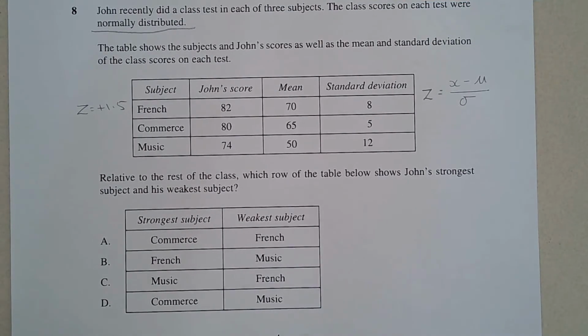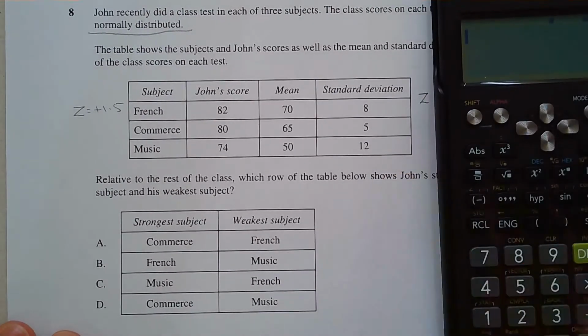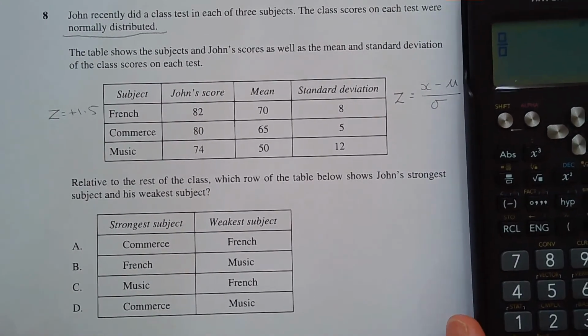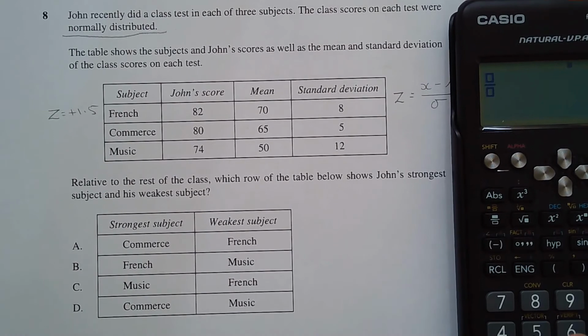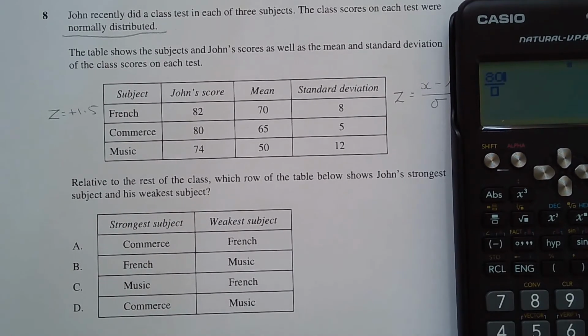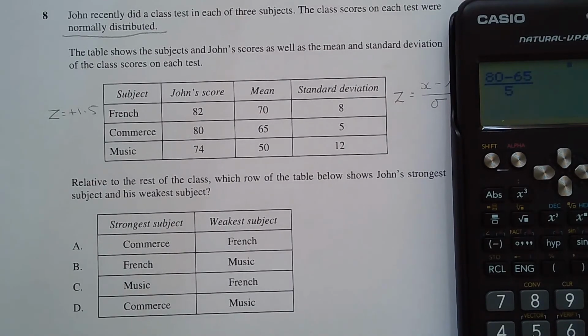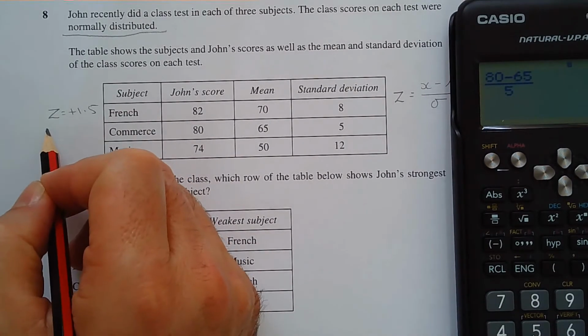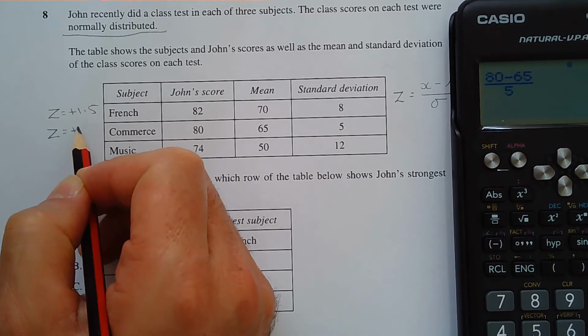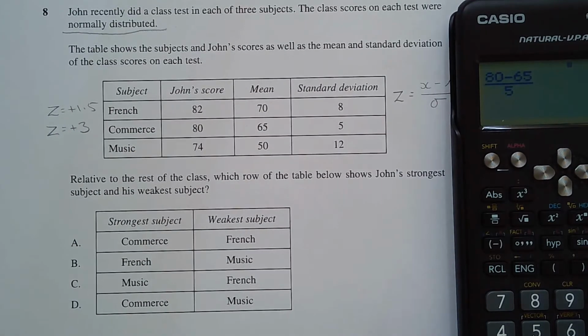Now, commerce, so let's do the same thing. All right, so John's score 80 minus the mean, over 5, and we get a Z-score of positive 3. In fact, positive 3 is fantastic. That's a great Z-score, that's well ahead.